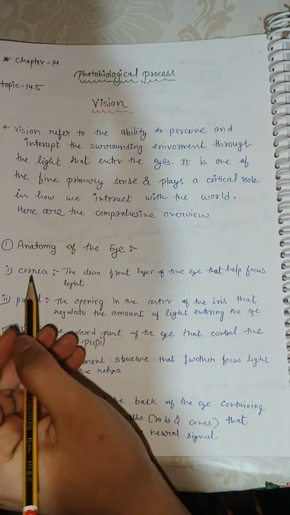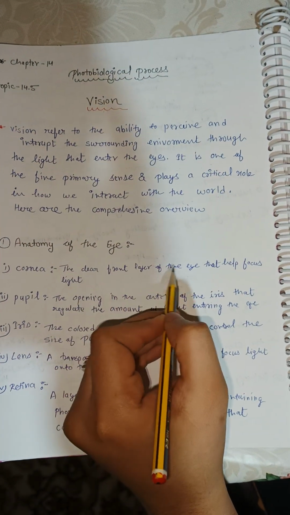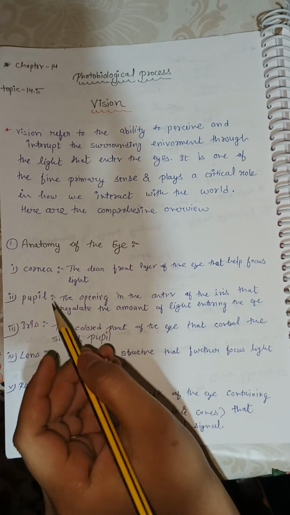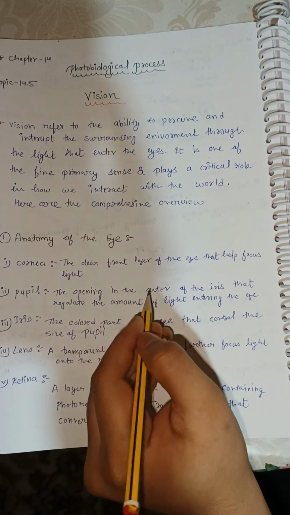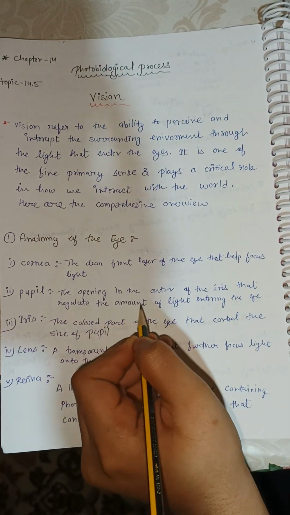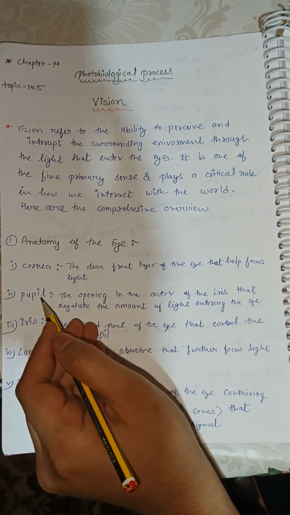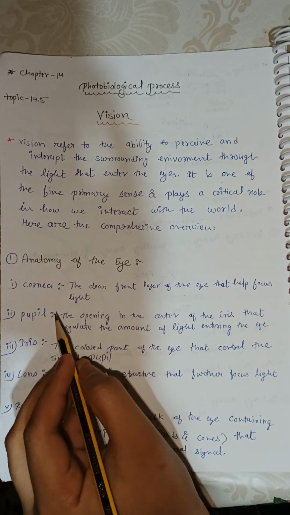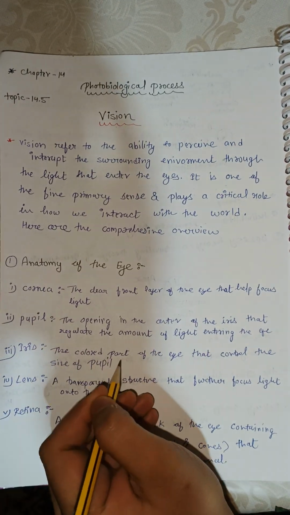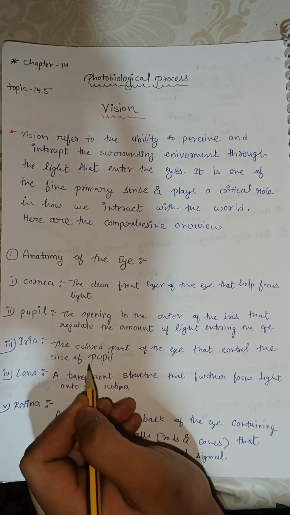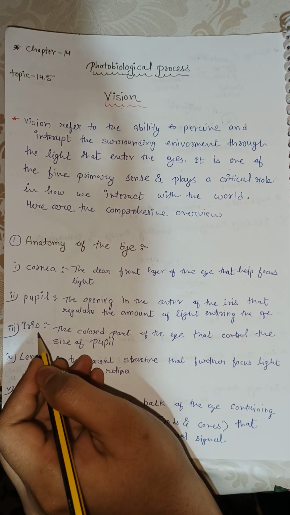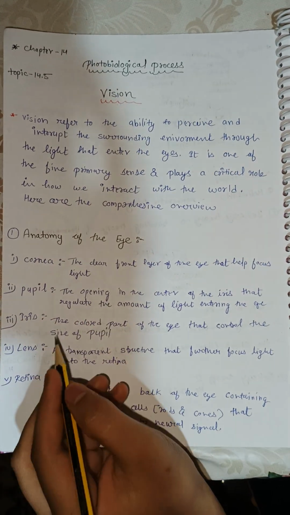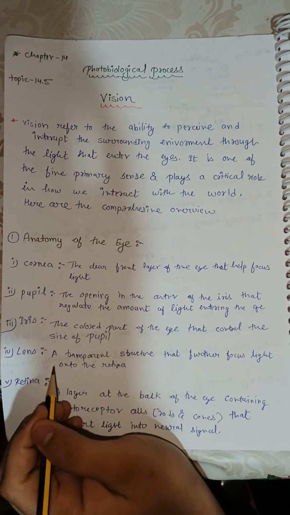Anatomy of the eye. First, the cornea, the clear front layer of the eye that helps focus light. Pupil, the opening in the center of the iris that regulates the amount of light entering the eye. The work of the pupil is to control how much light goes inside the eye for forming an image. Iris, the colored part of the eye that controls the size of the pupil. The iris contracts and relaxes, through which light interacts in the eye.